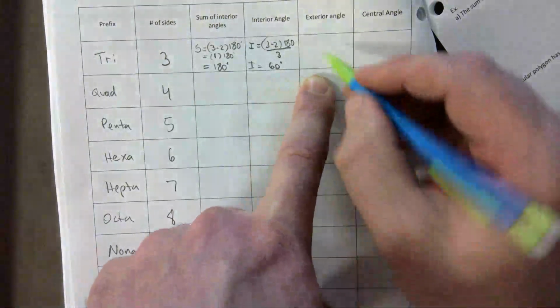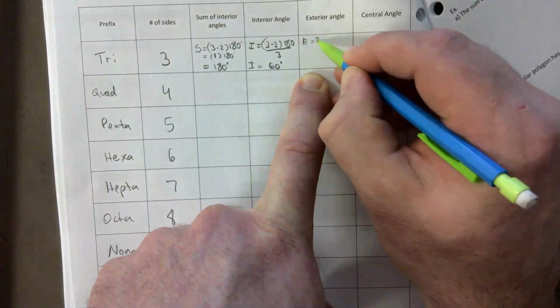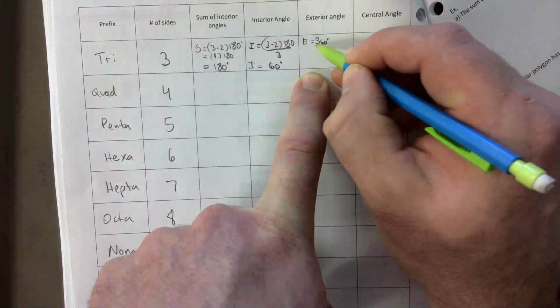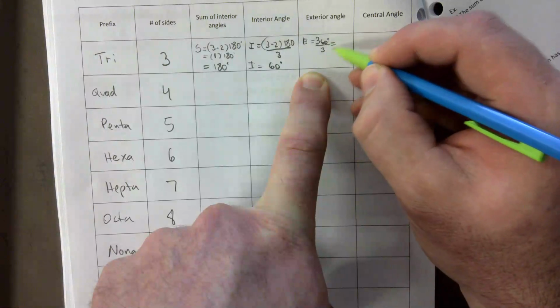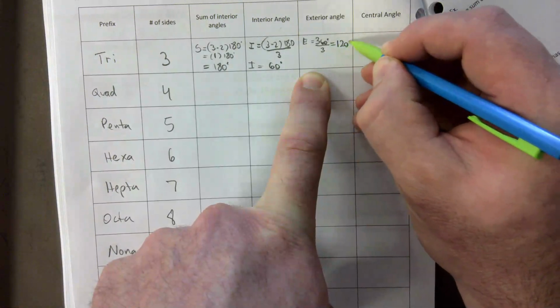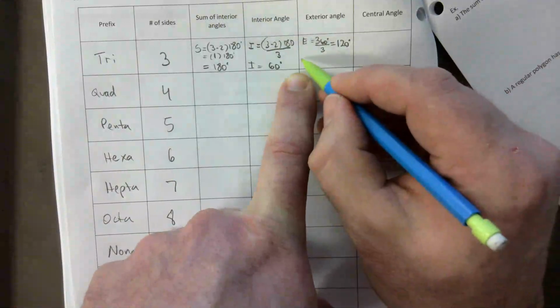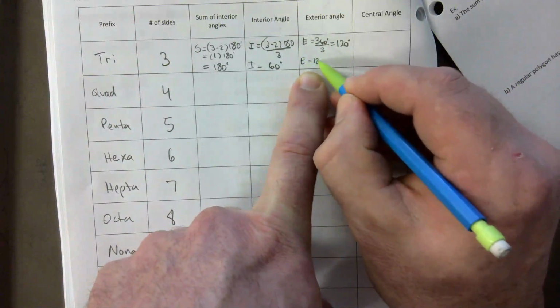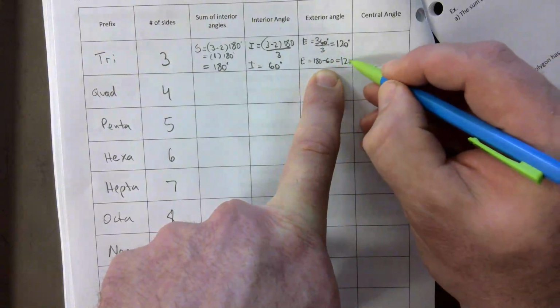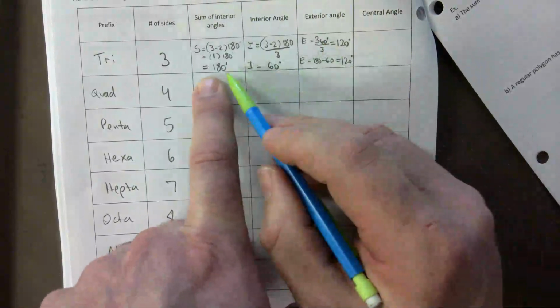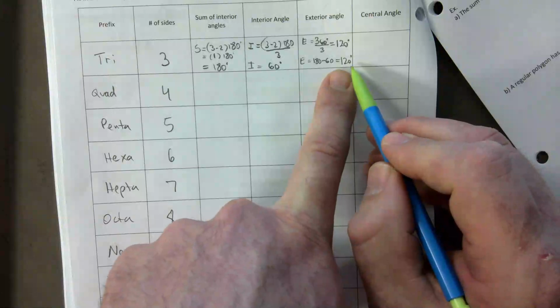Exterior angle. We could use this formula. What would that be? 360 divided by 3? 120. Or you could use 180 minus 60, correct? Regardless, you get 120. I don't need you to necessarily write out the formulas. I just need to have all of these cells filled in.